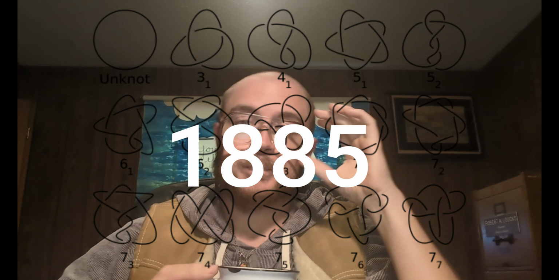Knot theory is exactly that: the theory, the scientific theory, the calculation of the expression for the infinite amount of knot possibilities, and in turn, crochet possibilities. Wow! The first known knot tabulator was Peter Guthrie Tait, who published a table of knots with up to 10 crossings around 1885.